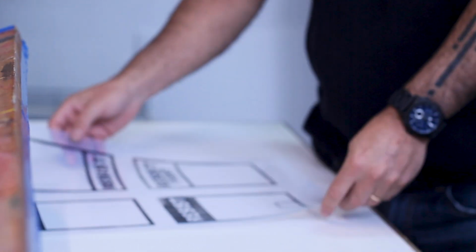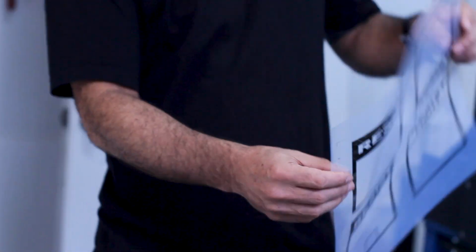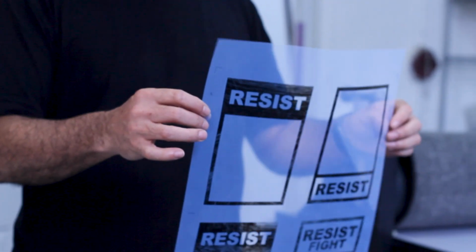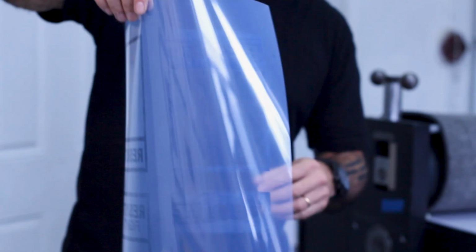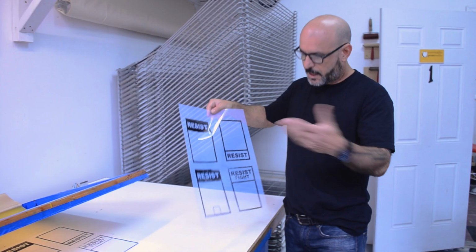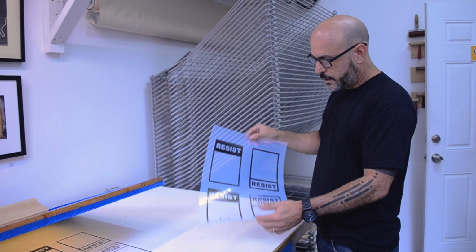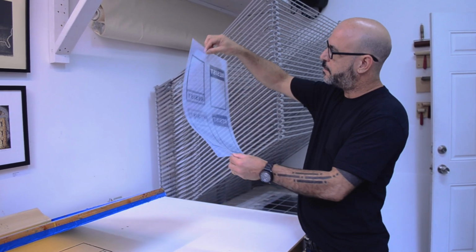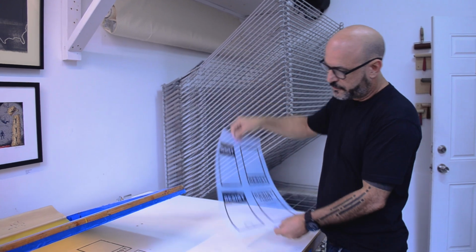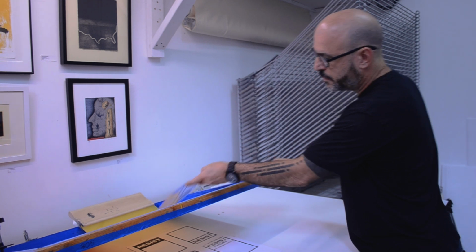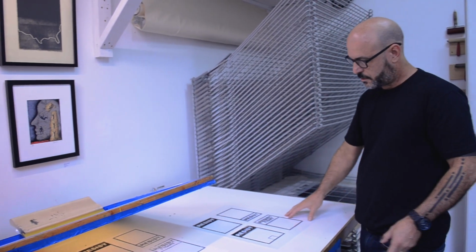It's a stencil process, but we use a photographic emulsion on the screen. So we have to create what's called a film positive of the image that we want to print. In this case, this image was drawn and laid out, scanned in the computer, and it has some digital graphics, and then printed on this film. The important thing about this transparency film is that once it gets exposed to the light, it will transfer the image photographically to the screen, creating a stencil on the mesh.